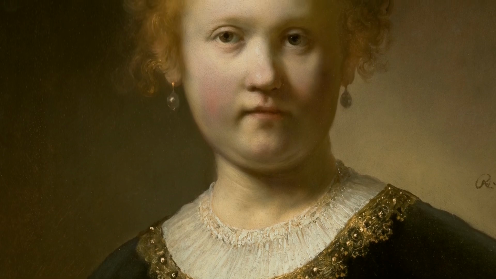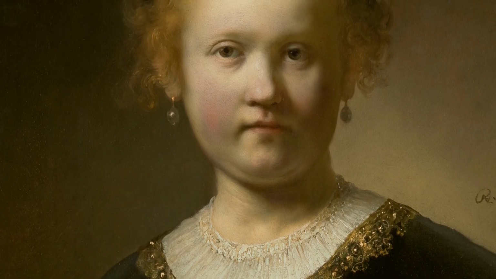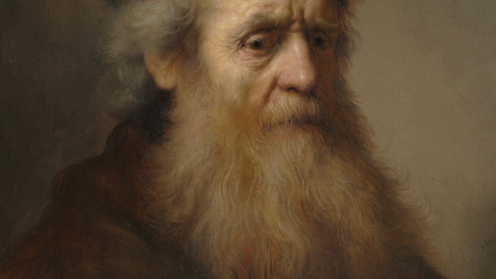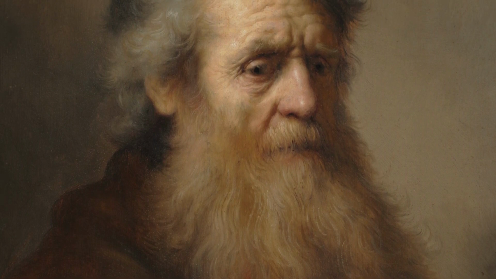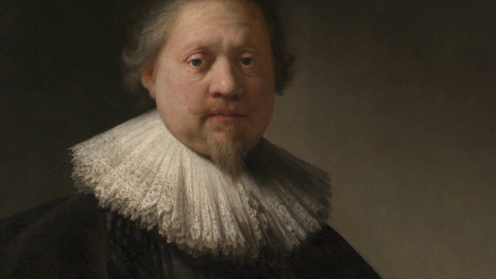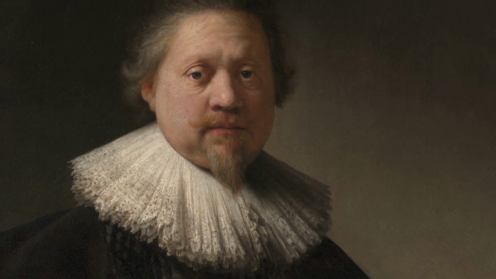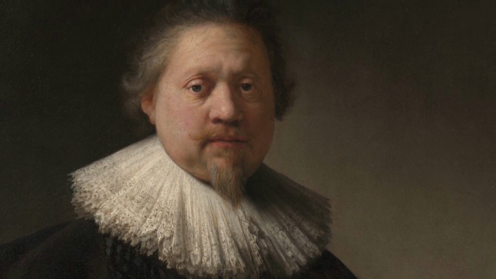Reverse gradation is a shading technique used by the old masters. It's a subtle technique, but a very effective way to create depth and dimension in a painting. Rembrandt used this technique in several of his paintings, including this one titled Portrait of a Man. So what exactly is reverse gradation?